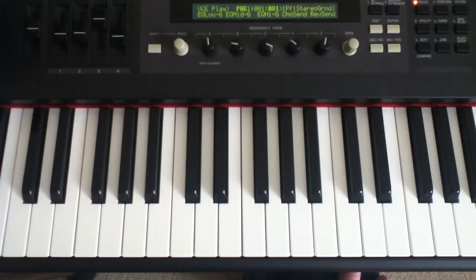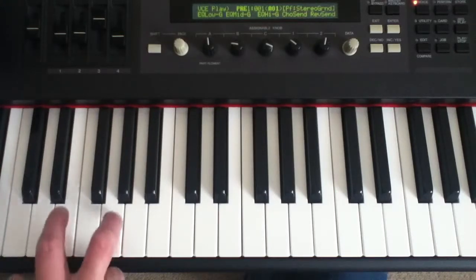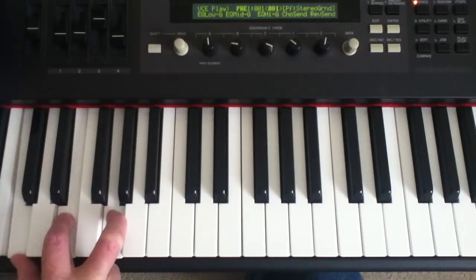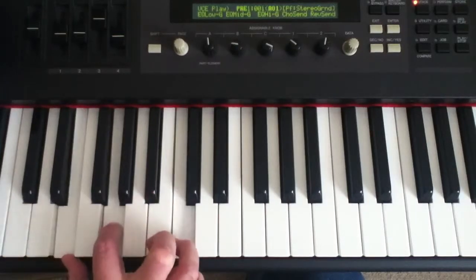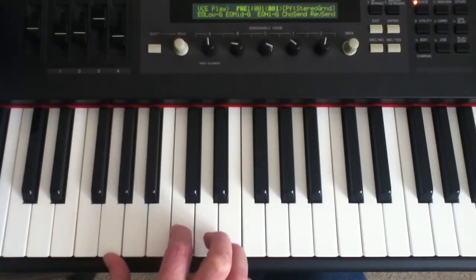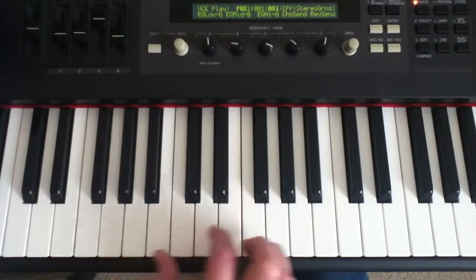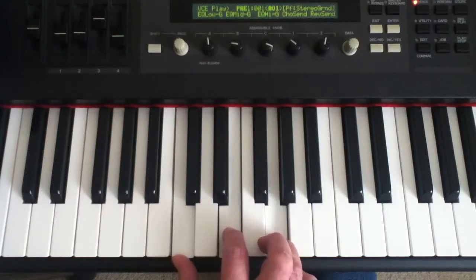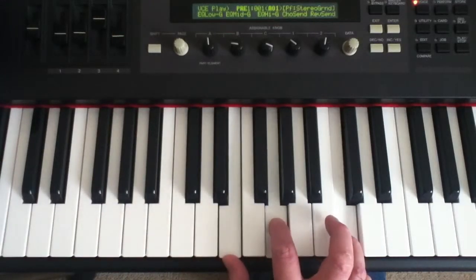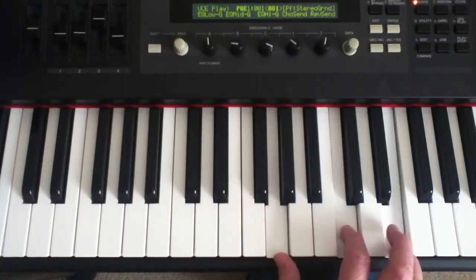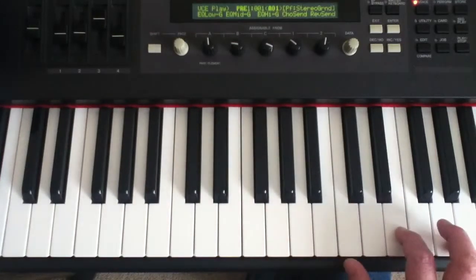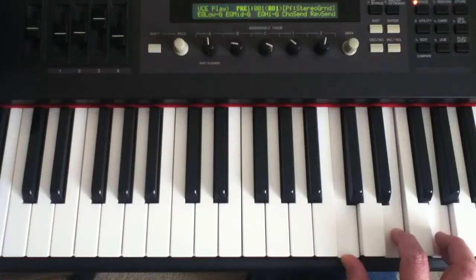If I move up the keyboard now, playing the inversions one by one, you can see how they work, and they are all the chord of C major. So C, first inversion, second inversion, back to C, first inversion, second inversion, and then back to C.